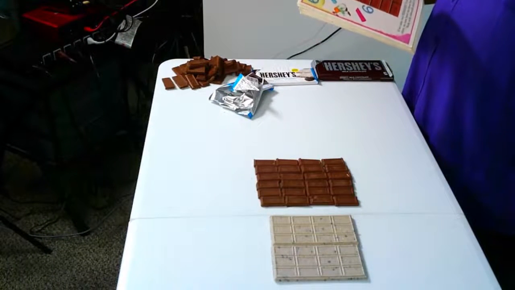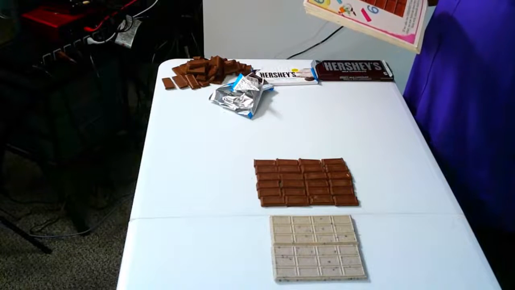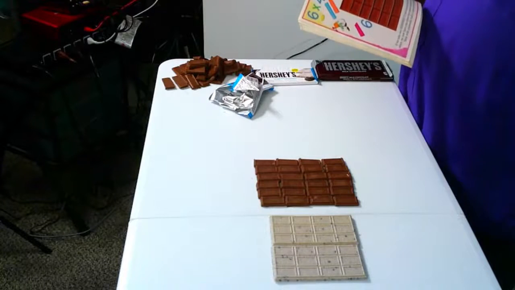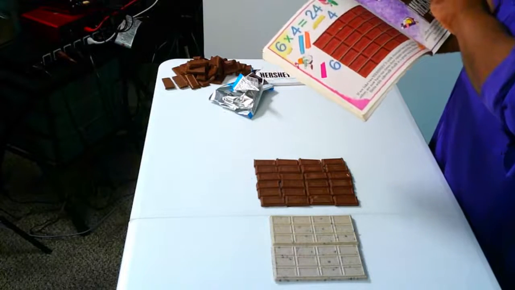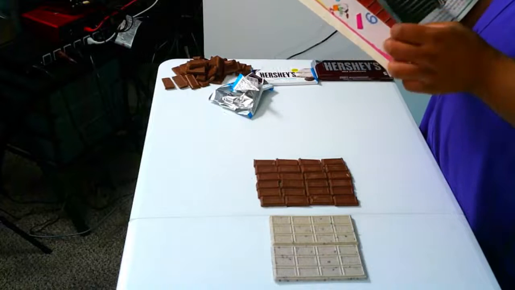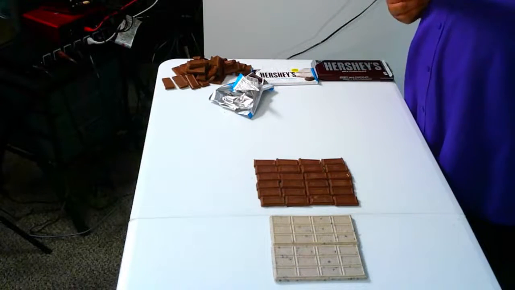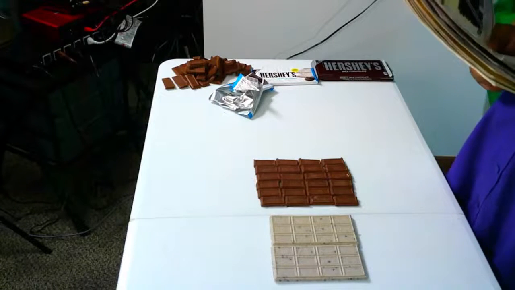You can get the answer by doing multiplication. 2 times 12 equals 24. Woo! Can't do this one, folks. It says 10 times 12 equals 120.